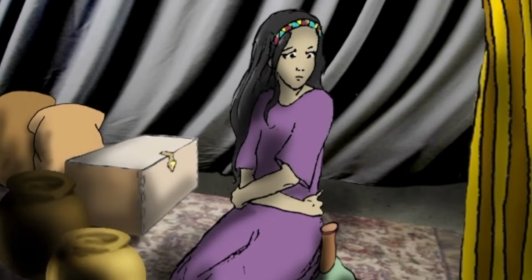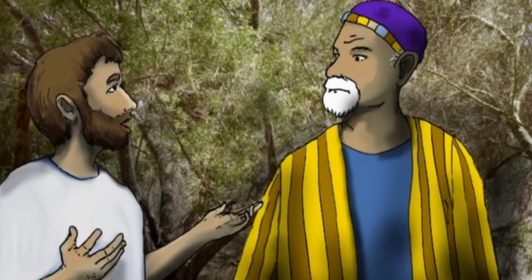Laban searched Jacob's tents and all his possessions, but could not find the little idols, because Rachel sat on them. The idols were very important to Laban because whoever had them could claim Laban's entire estate.